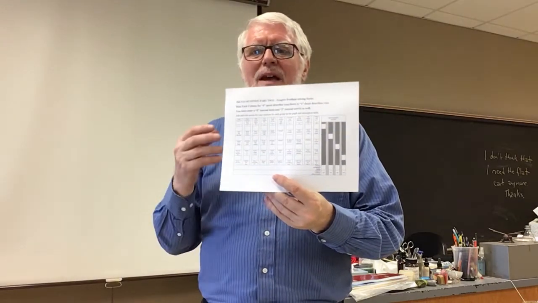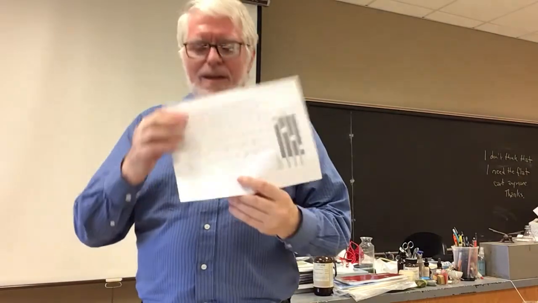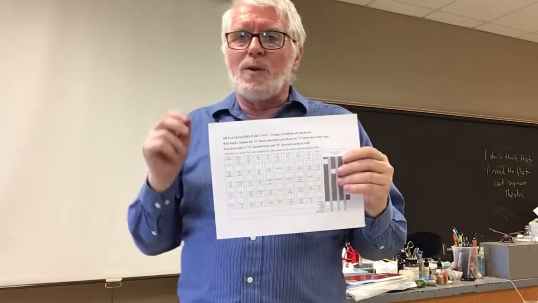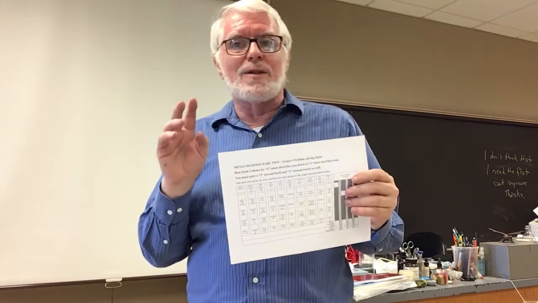And the rules are on the sheet, so I'm going to go through them pretty quickly. For each column, there are 4 choices. You look at the 4 choices and pick the one that describes you the best. That gets a 4. The one that describes you the least is a 1, and then you get a second worst for a 2 and a second best for a 3.